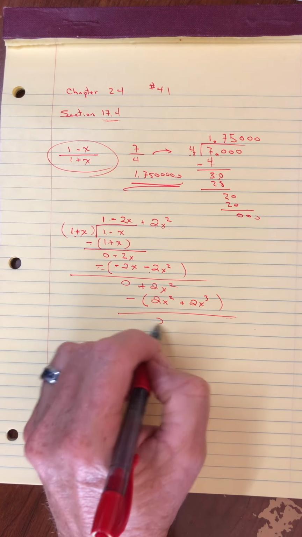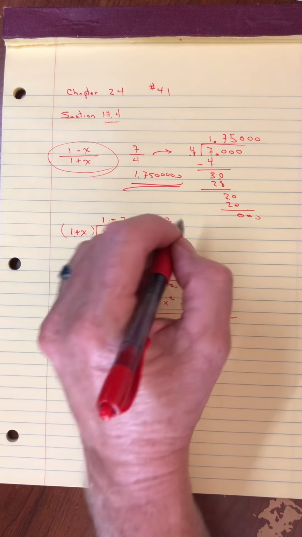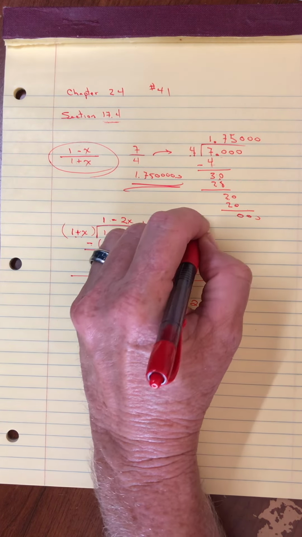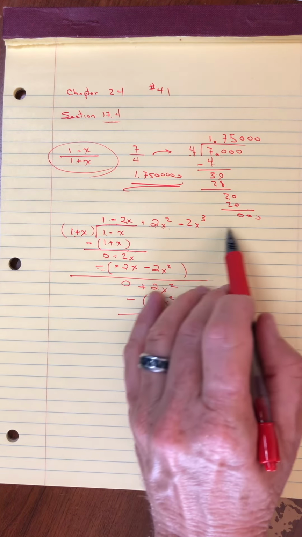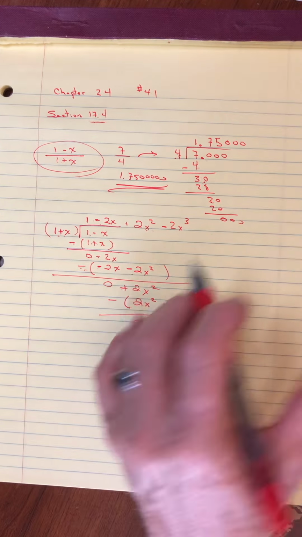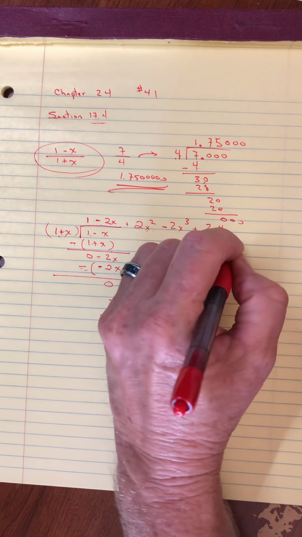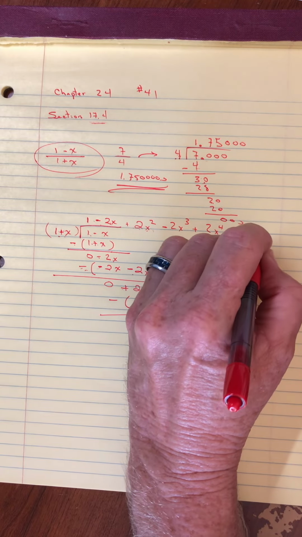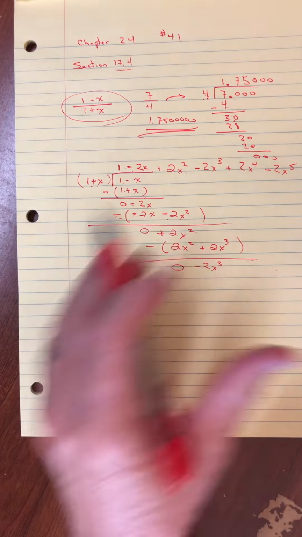So this minus this is 0, and then you have a minus 2x cubed. And so you can see that the sign keeps changing as you go out. The 2 remained there, and the powers just keep getting bigger and bigger. So the next one will be plus 2x to the 4th minus 2x to the 5th. And the process goes on and on and on.